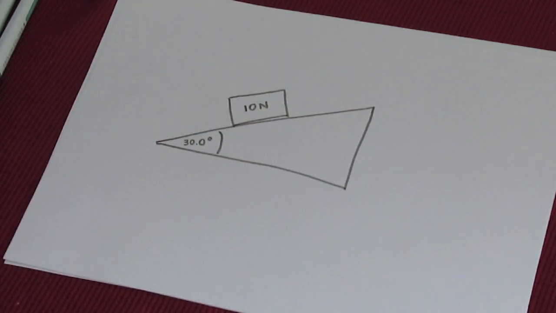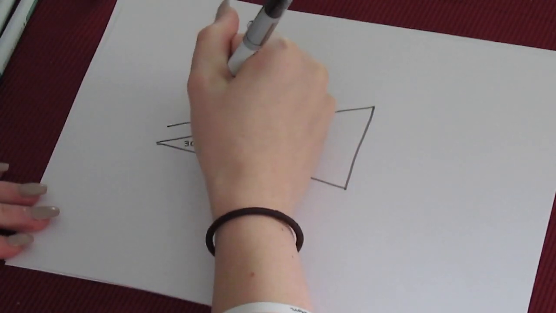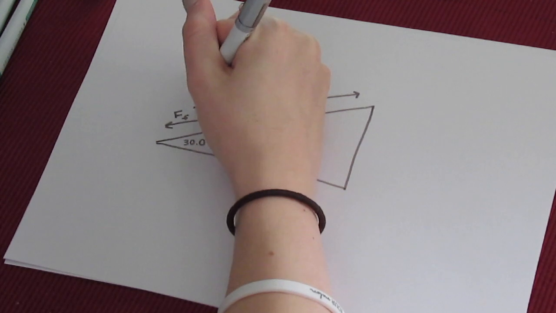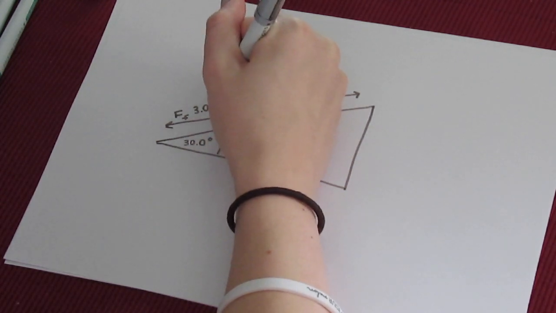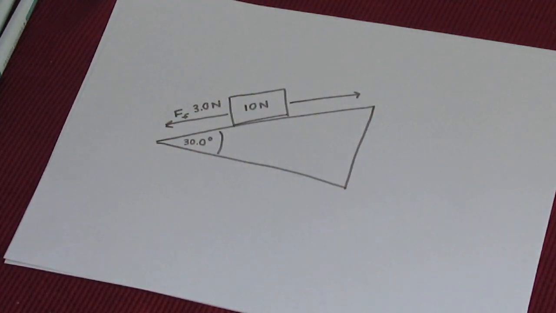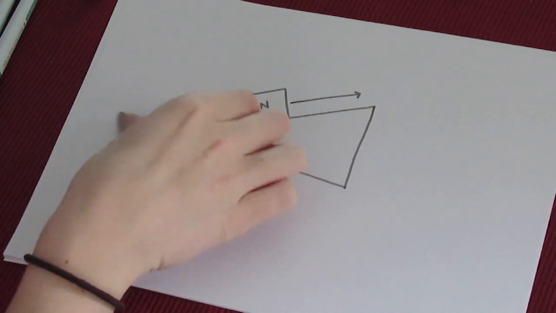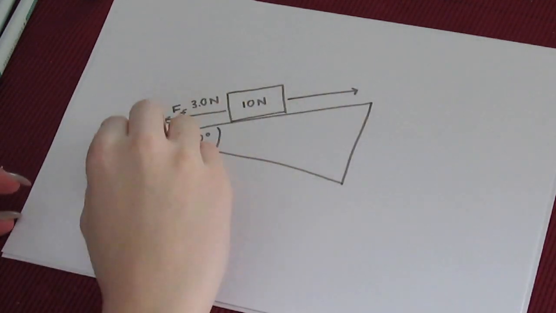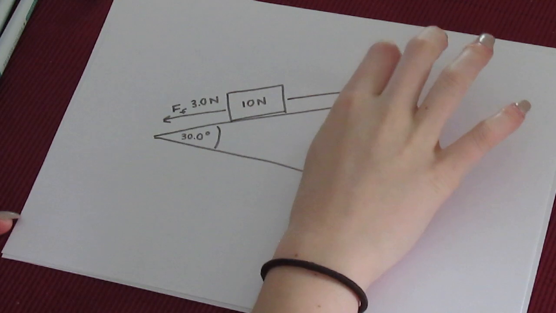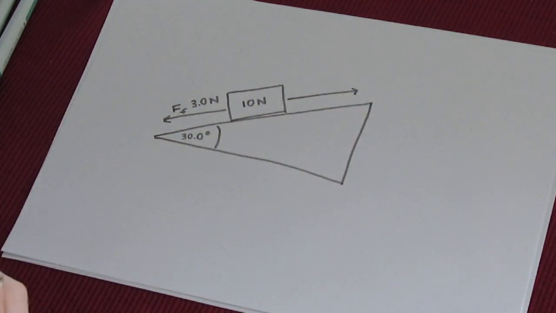Now your force of friction, in this problem, is going to be given to you, and your force of friction is going to be 3 newtons. So your force of friction for this is 3 newtons because the block is being pulled up the ramp. So your force of friction is going to be over here. If the block was sliding down the ramp, your force of friction would be over here. So we have our block resting on the surface.